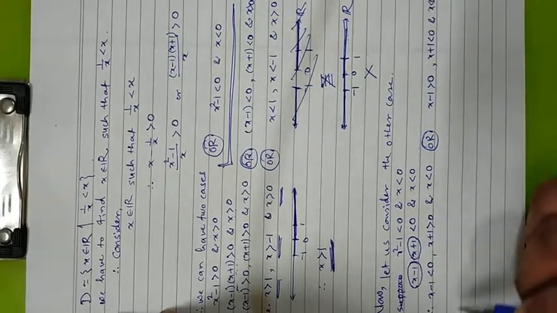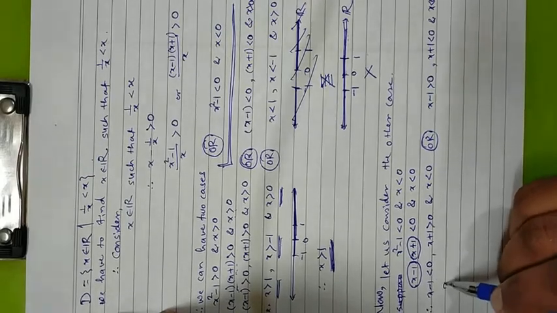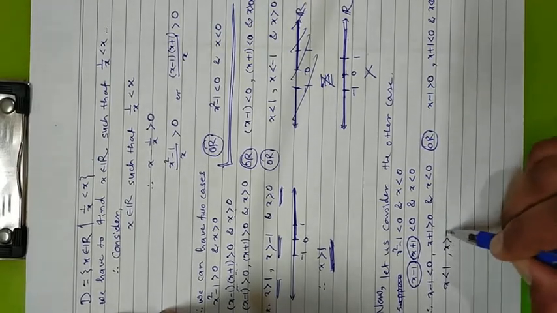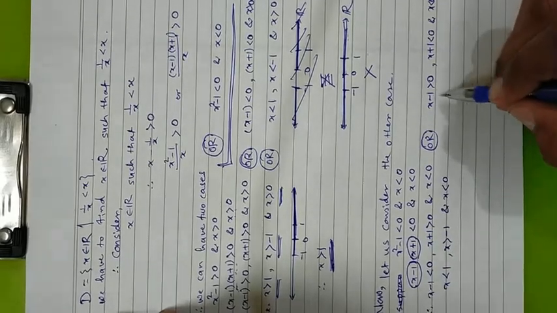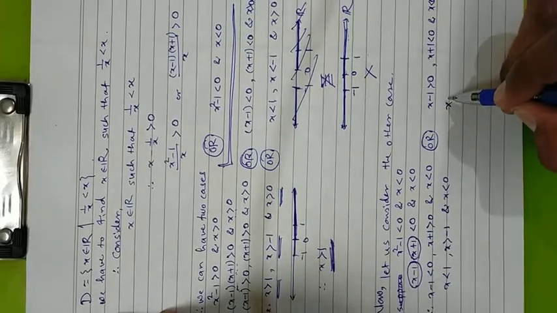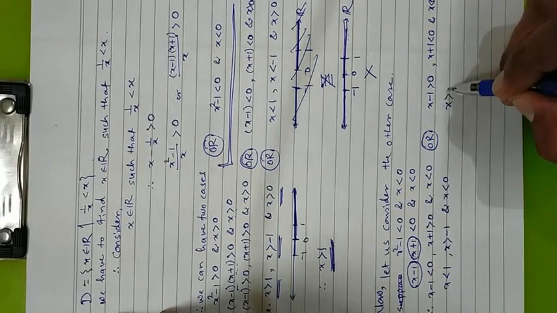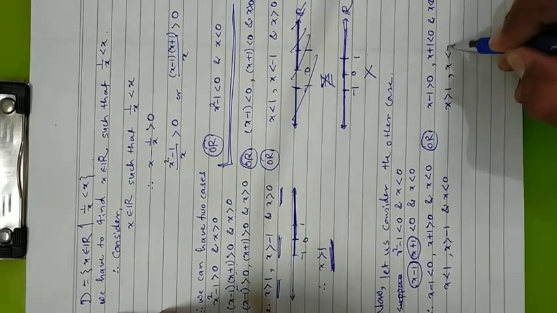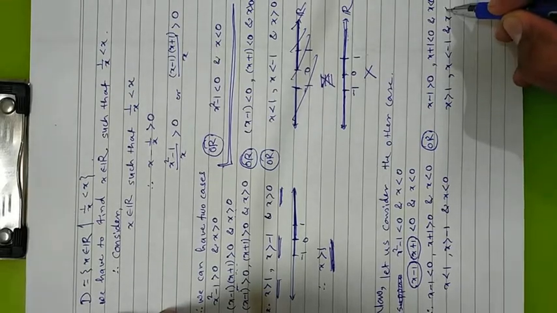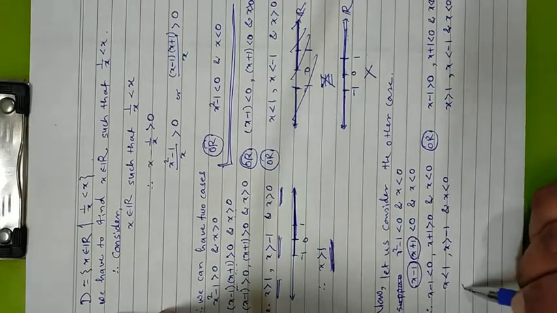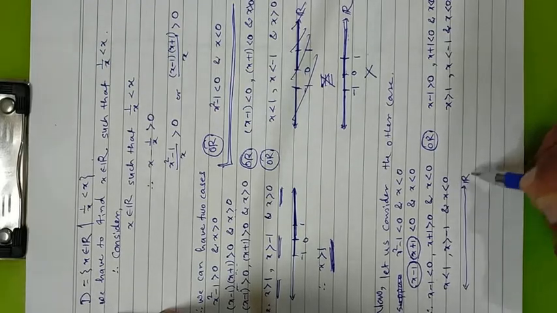So simplify both the possibilities. It means x is less than 1, x is greater than minus 1 and x is less than 0. For this, x is greater than 1, x is less than minus 1 and x is less than 0. So what can be a real number?